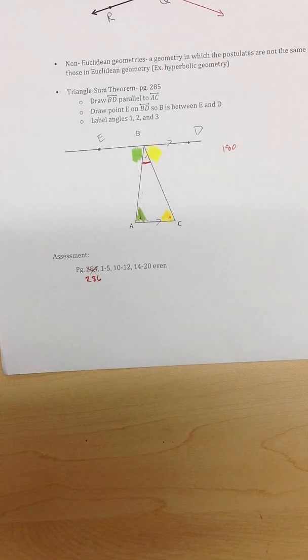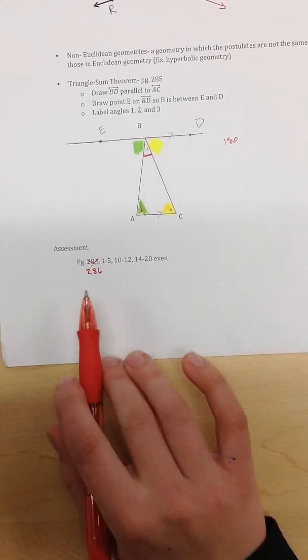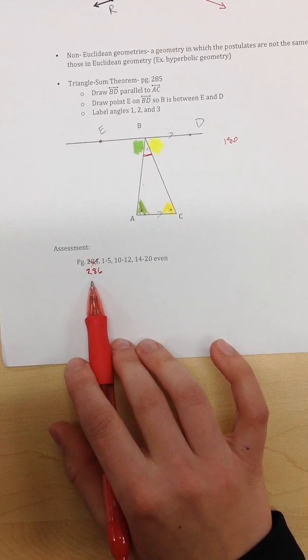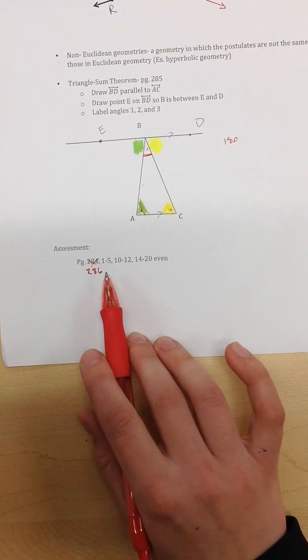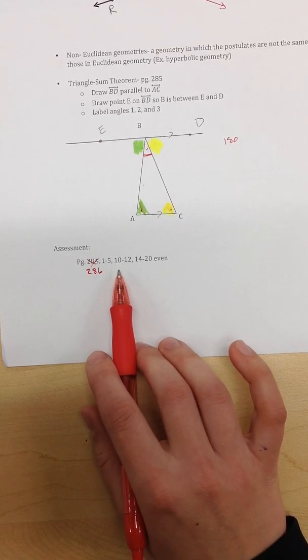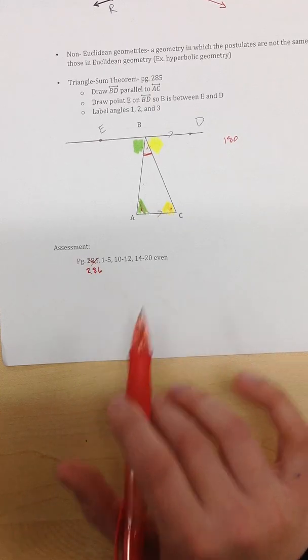Okay, so this is your book page that goes with the assignment. It's not 284, it's 286 that is the actual page. And then you're going to do 1 through 5, 10 to 12, and then 14 to 20 even.